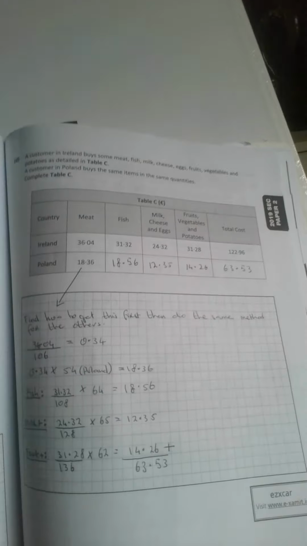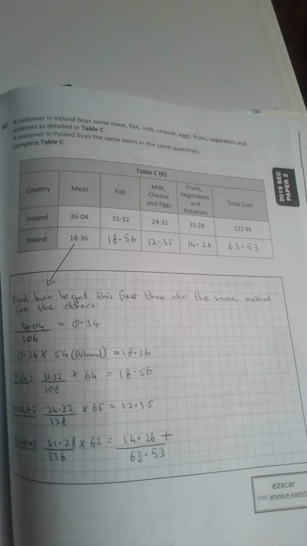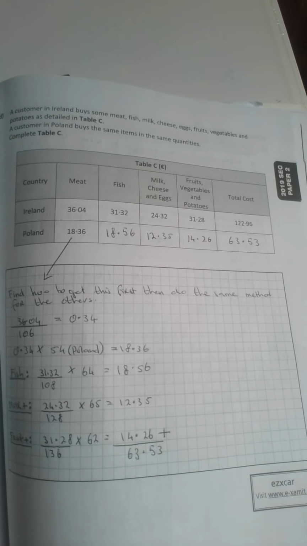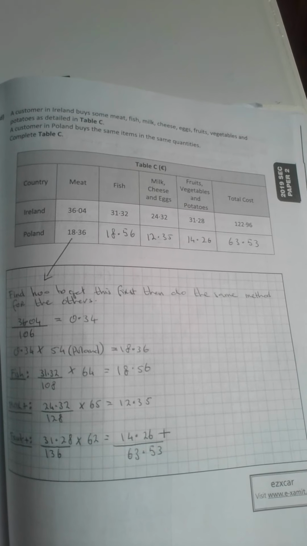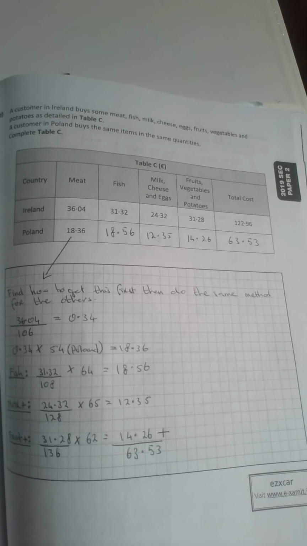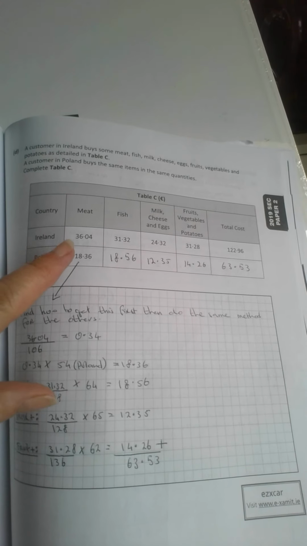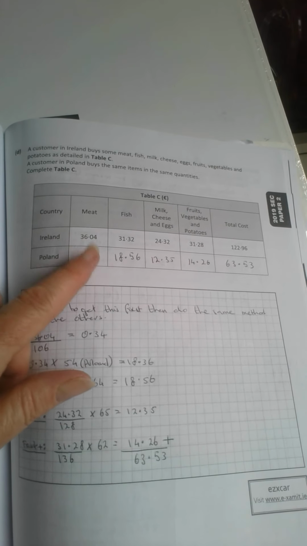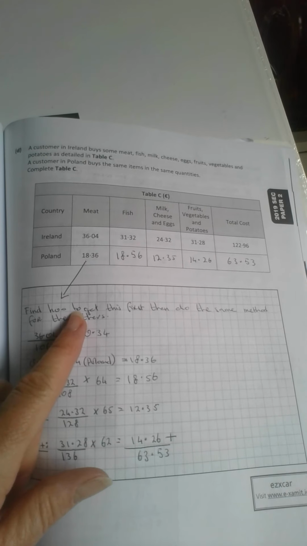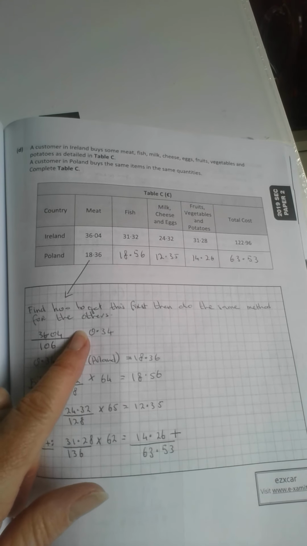Part D. A customer in Ireland buys some meat, fish, milk, cheese, eggs, fruit, veg, and potatoes as detailed in Table C. A customer in Poland buys the same items in the same quantity. These questions are kind of handy because they give you the answer for one of them, so at least you know how to check that. Find out how to get this first, then do the same method for the others.